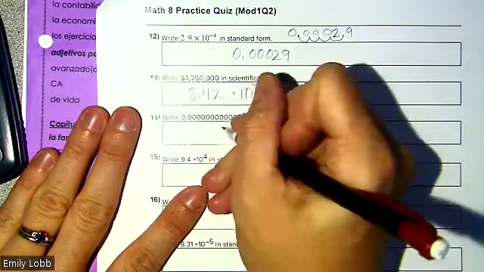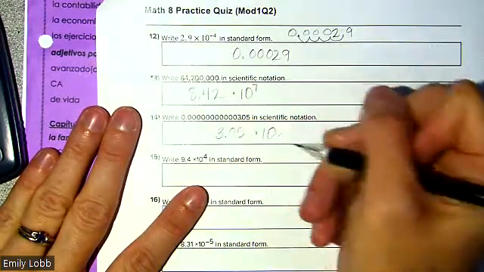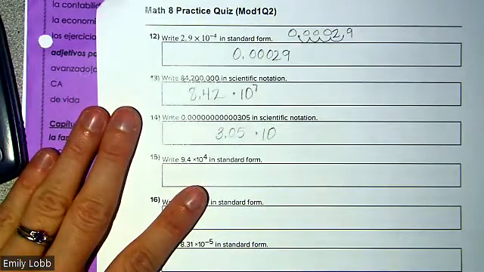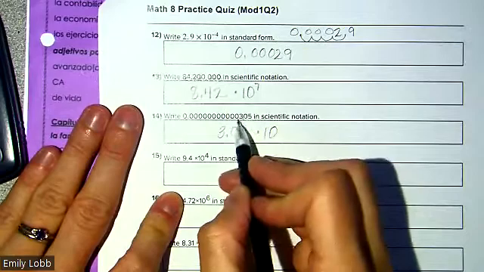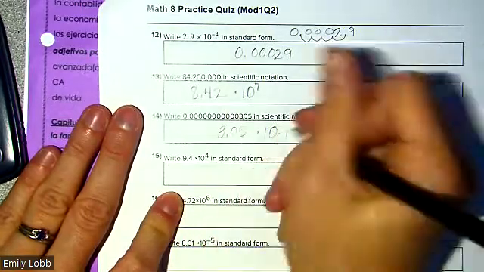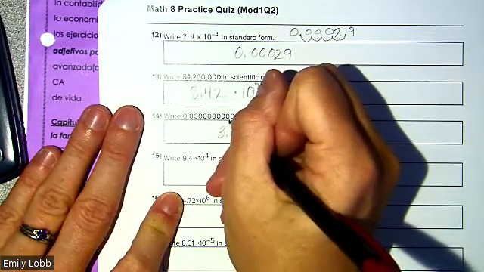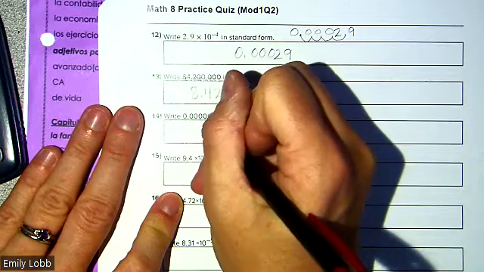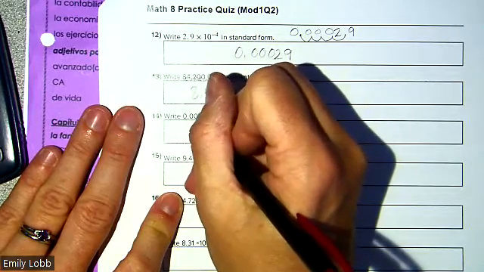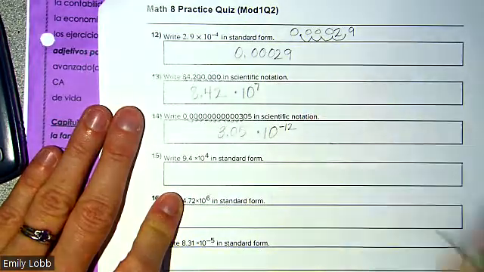Where would I put the decimal to change it to scientific notation? After the 3. So I'm going to go ahead and write that out. Now I know times 10, is this going to be positive or negative? I would have to move this to the left, so it's going to be negative. So negative 1, 2, 3, 4, 5, 6, 7, 8, 9, 10, 11, 12. Did you get that?